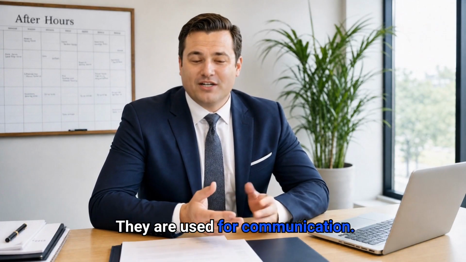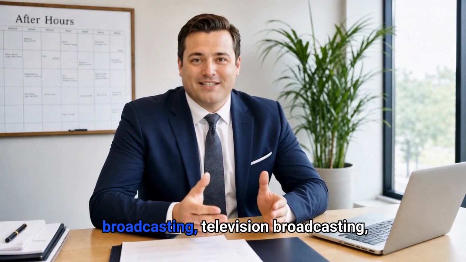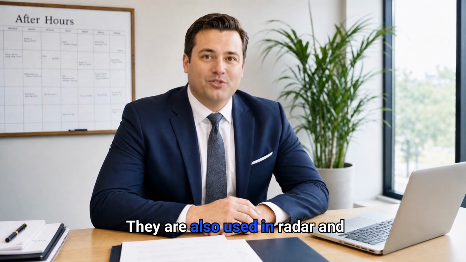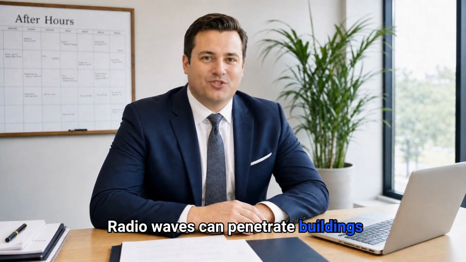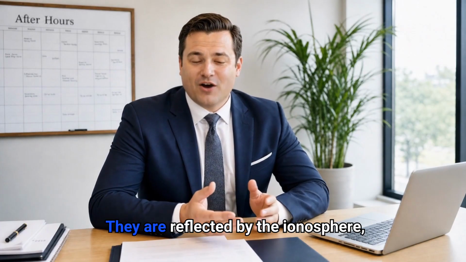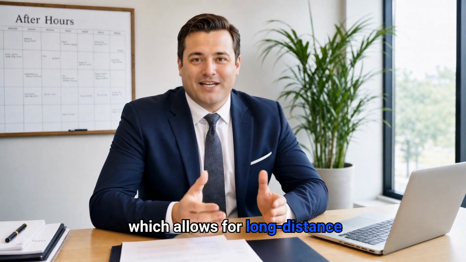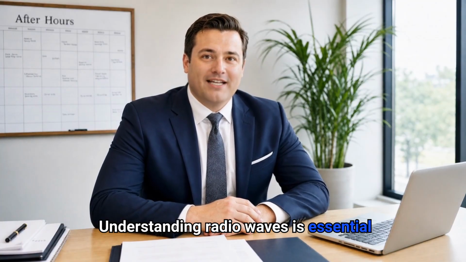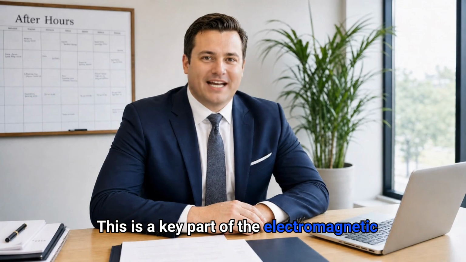They are used for communication. Radio waves are used for radio broadcasting, television broadcasting, and mobile phones. They are also used in radar and navigation. Radio waves can penetrate buildings and travel long distances. They are reflected by the ionosphere, which allows for long-distance communication. Understanding radio waves is essential for understanding communication technology. This is a key part of the electromagnetic spectrum.